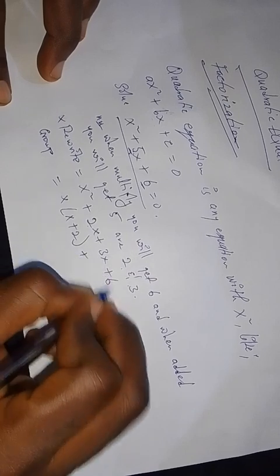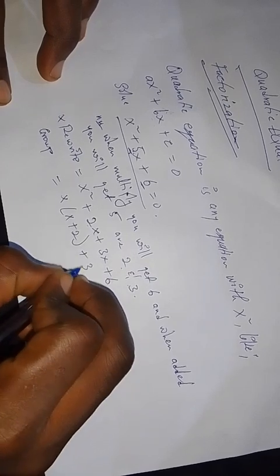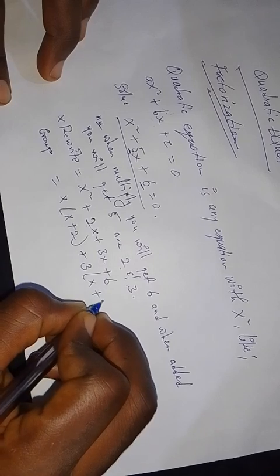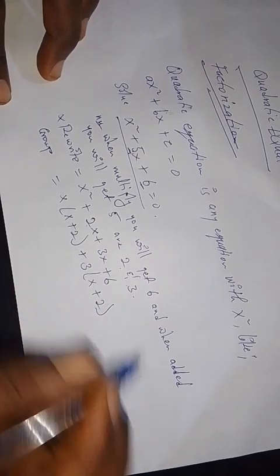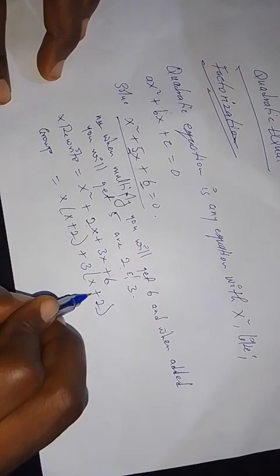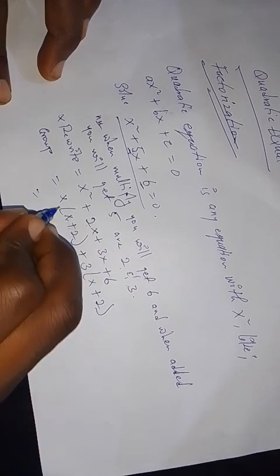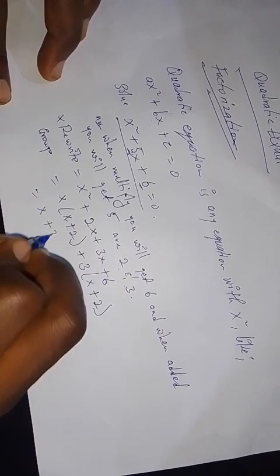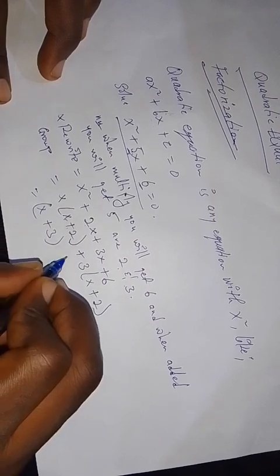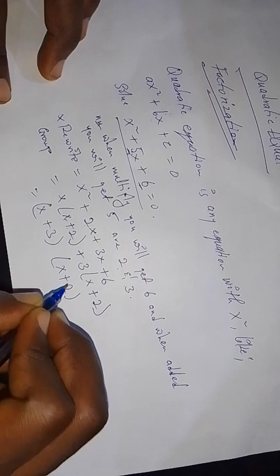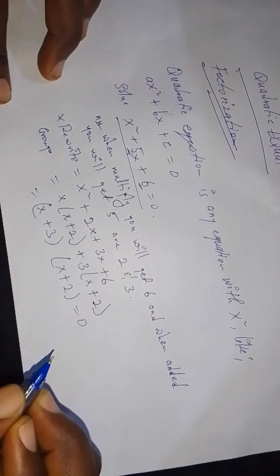Then for the other pair, 3 will come out, giving 3 times x plus 2 as well. You have to make sure the brackets are the same. So you take x plus 3 in one bracket and x plus 2 in the other bracket equal to 0.